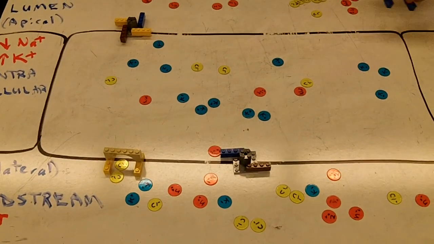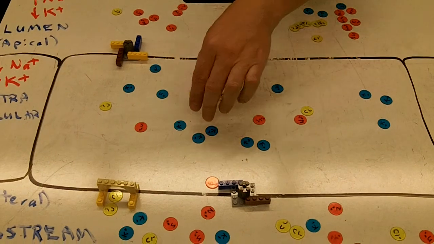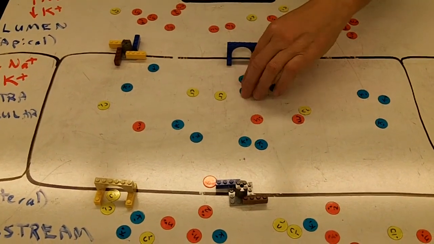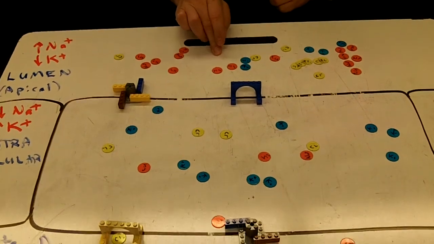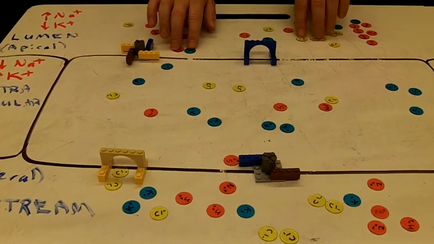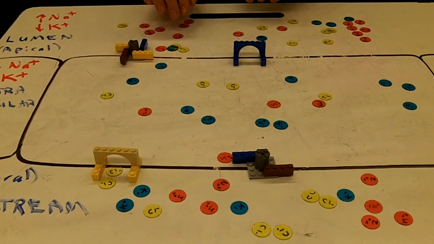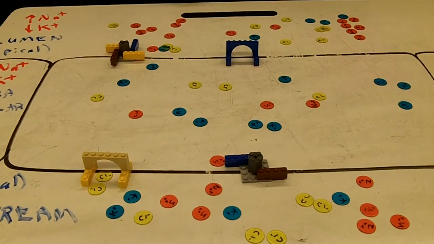And then I can put an apical potassium channel, which will help me take the relative potassiums back out from intracellular to extracellular. And so those can continue to move with the sodiums, helping to drive the chlorides across. So now I've moved sodium and chloride all the way from apical to basolateral.